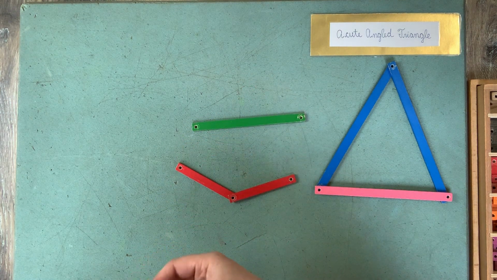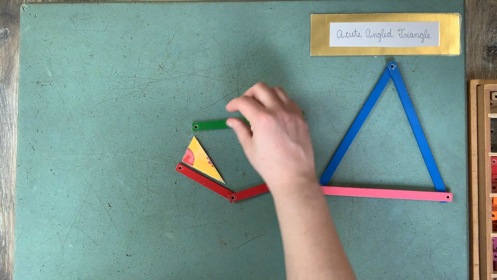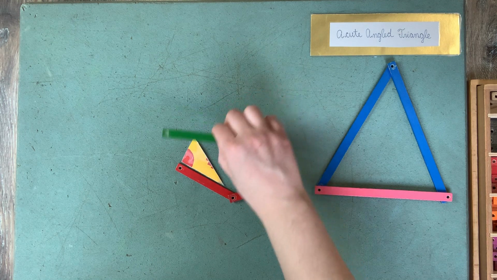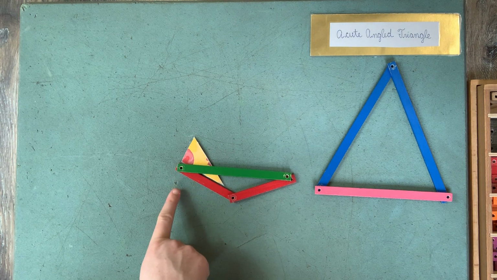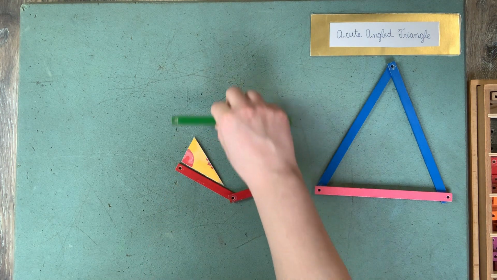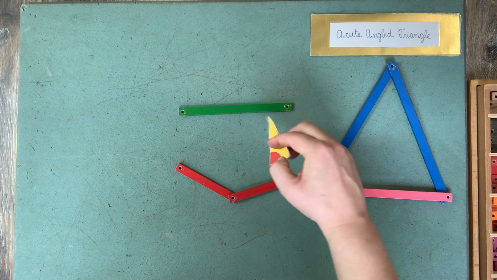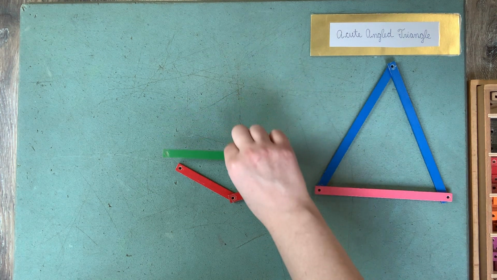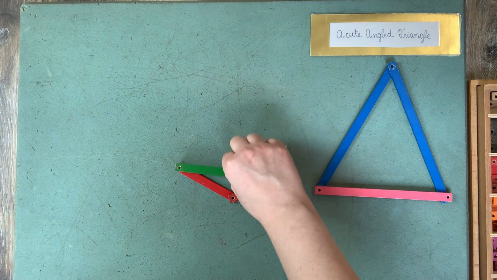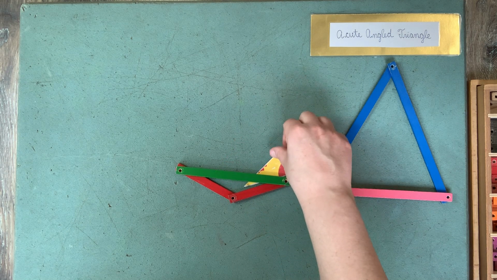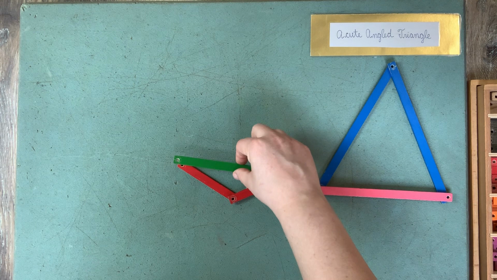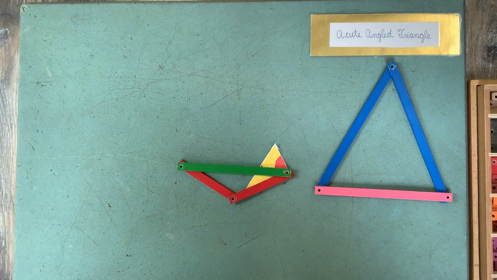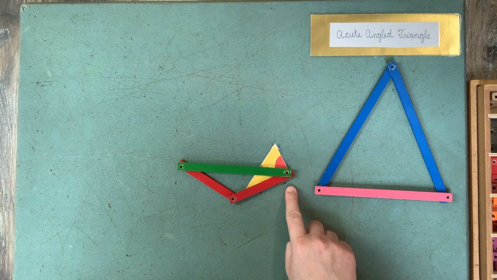So I'm gonna flip my angle measurer, lay it down, whoops, lay it down, put it on top. There we go. An acute angle. So I have an acute angle. Let's do this one. Another acute angle.